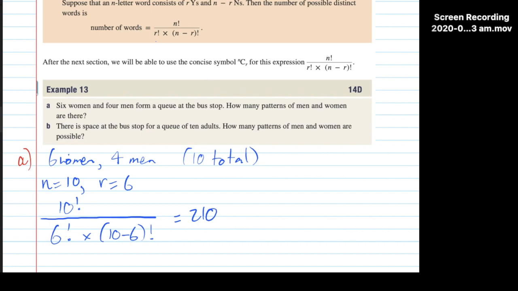Let's have a look at question B. We've got space at the bus stop for 10 adults, and we're looking at men and women. How is this question?